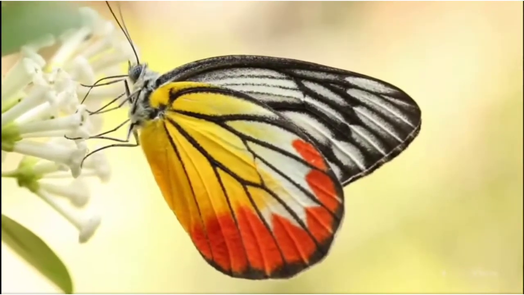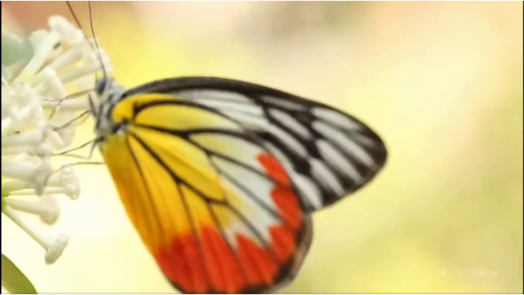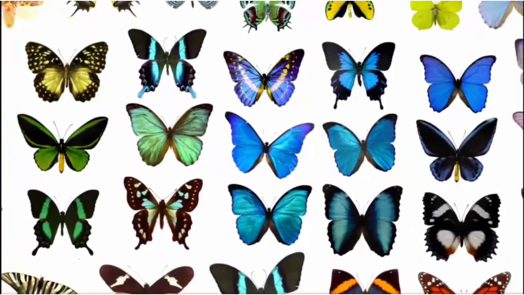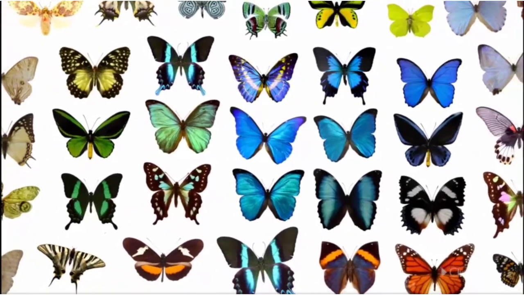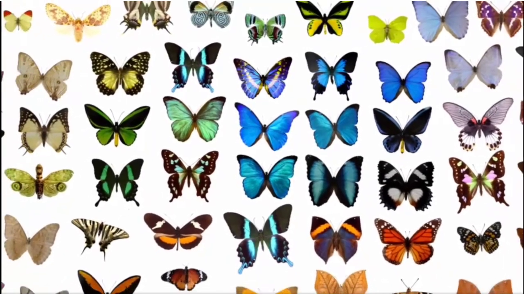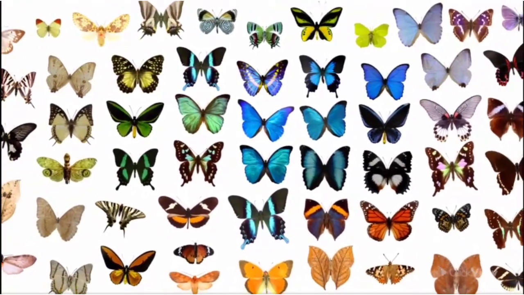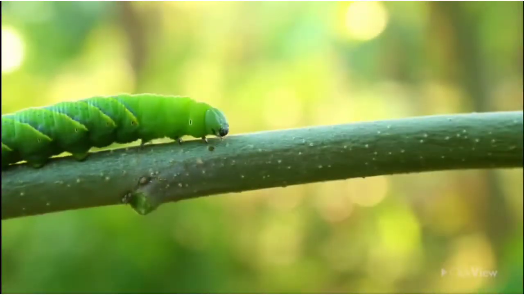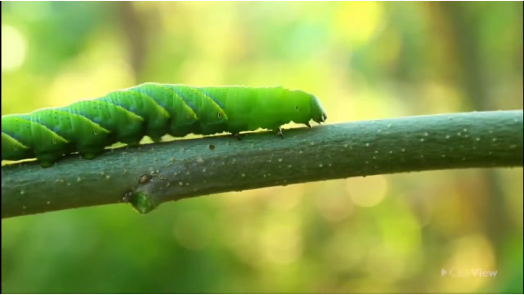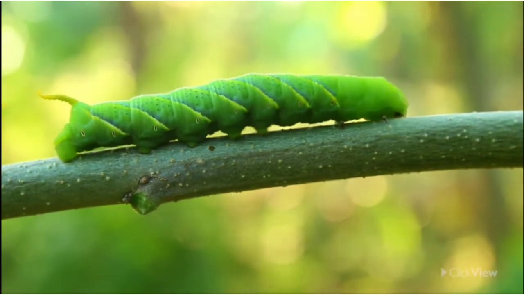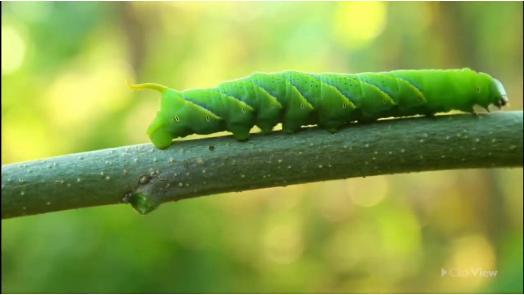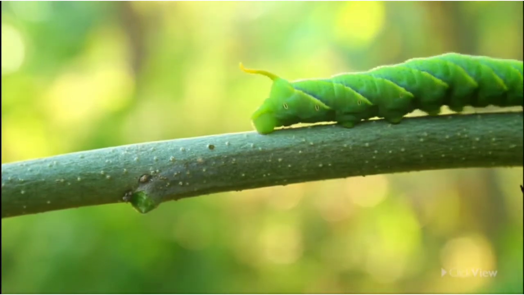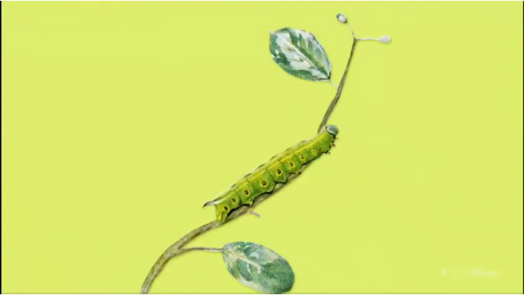Their wings look like beautiful artworks, and they come in all the colours of the rainbow. But did you know that the beautiful butterflies you see actually used to be caterpillars? Now you might be wondering, how did they change from a tiny, wriggly, worm-looking insect to a stunning butterfly? Well, you're about to find out. The life cycle of a butterfly has 4 stages.